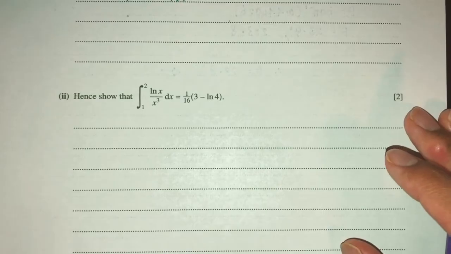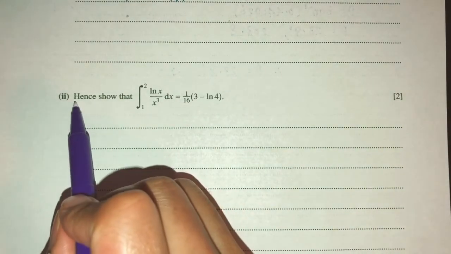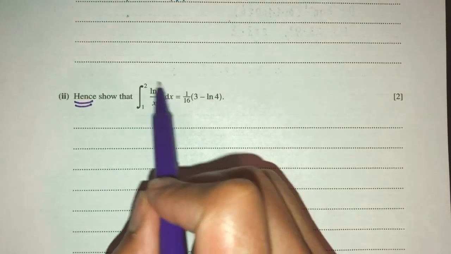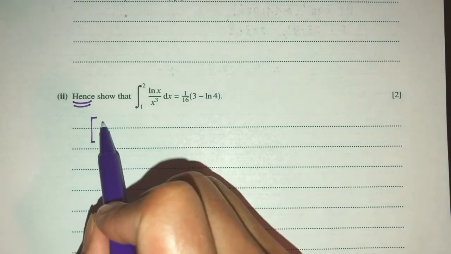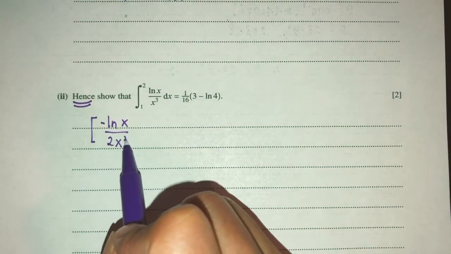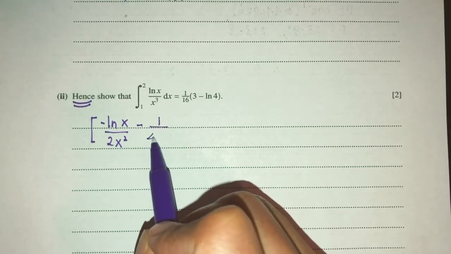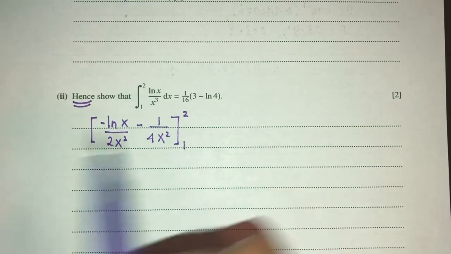Now hence, show that this is equal to this. So hence meaning using the value from the first part to integrate and find this value. So we know this is equal to minus ln of x over 2x squared minus 1 over 4x squared with the limits of 2 and 1.